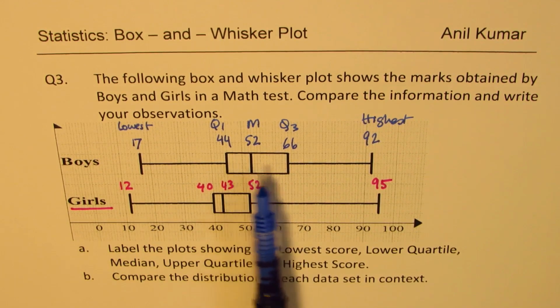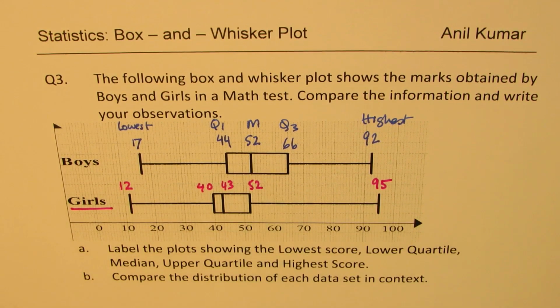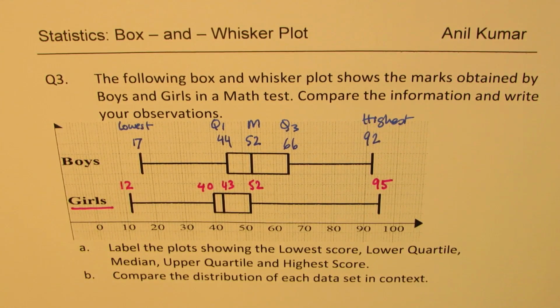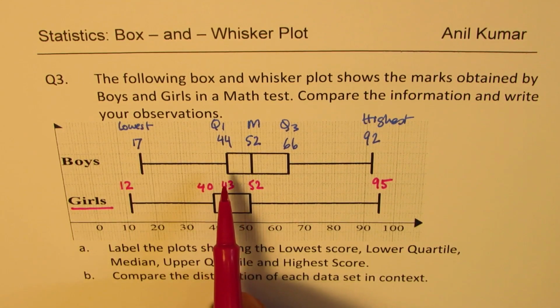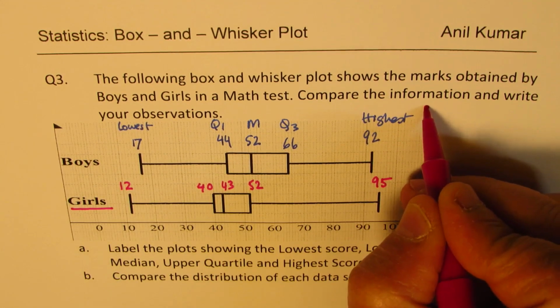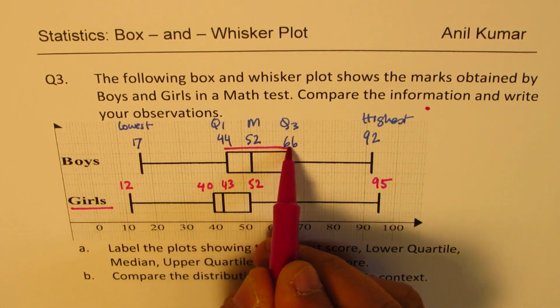So that is the 50% of the boys. So you could compare and then say that. Now, whenever you're trying to compare, it is better to use the technical terms and then write down the description, right? So this block here represents the most representative half, right? So what we see here is that the most representative half of boys scored higher than the most representative half of girls, right? So that is one good point. So we're looking at the interquartile, this region.